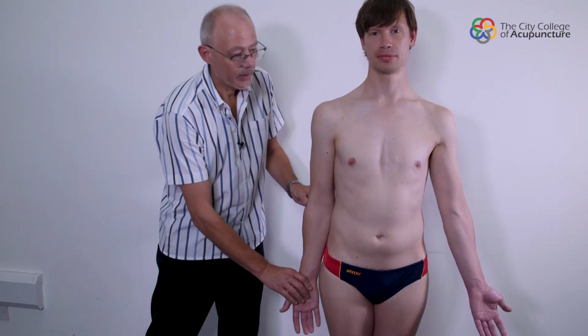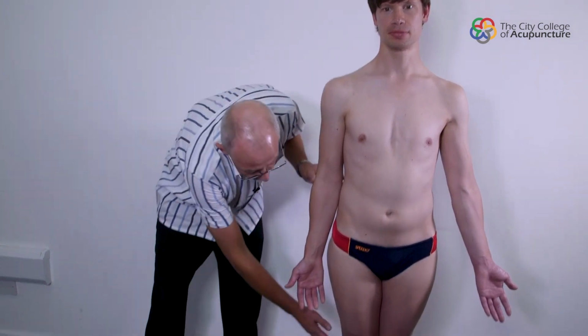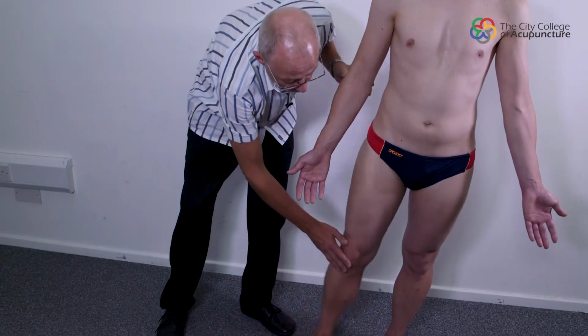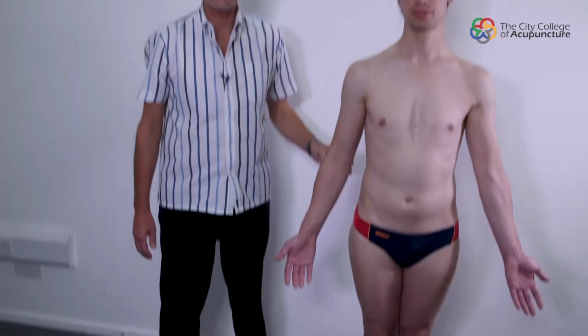Any movement of the limbs away from the centre line is referred to as abduction. Any movement towards the centre line is referred to as adduction. This refers equally to the legs. If the legs move away from the centre line, that's abduction, and back towards the centre line is adduction.